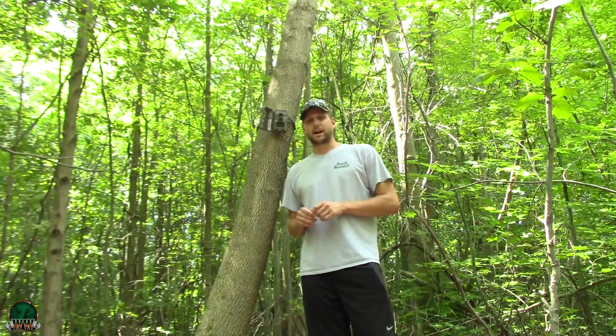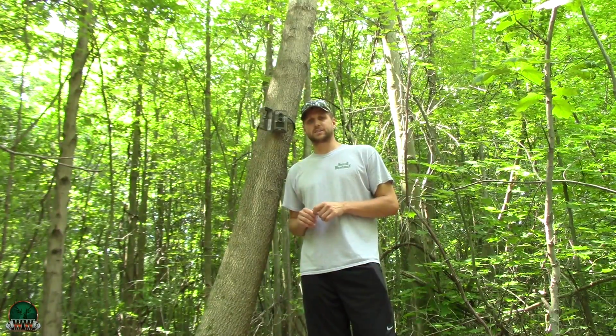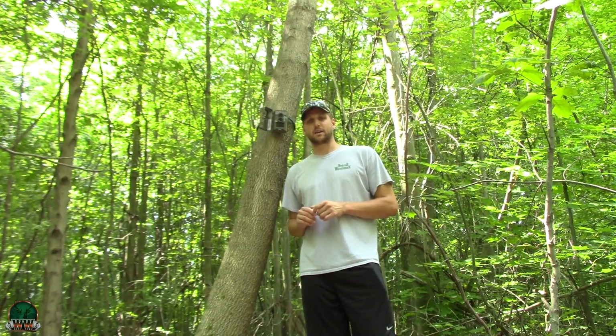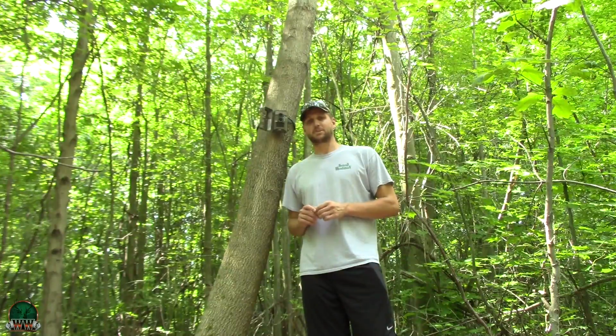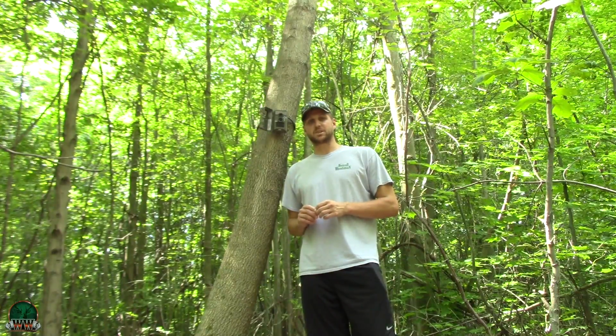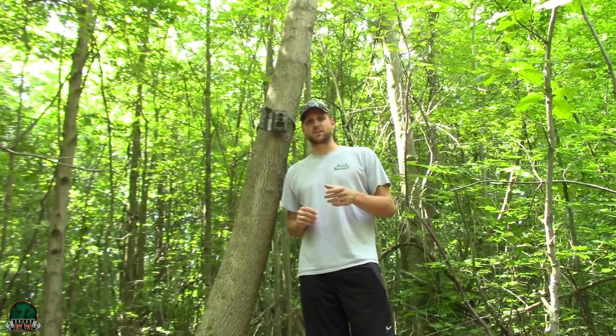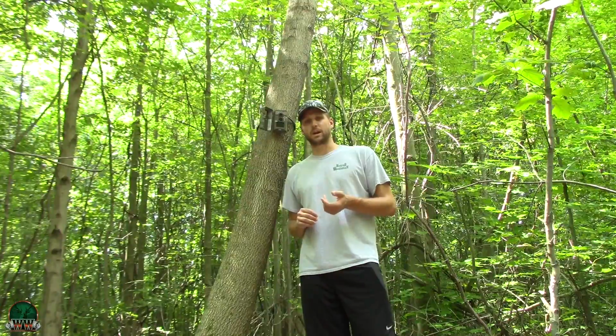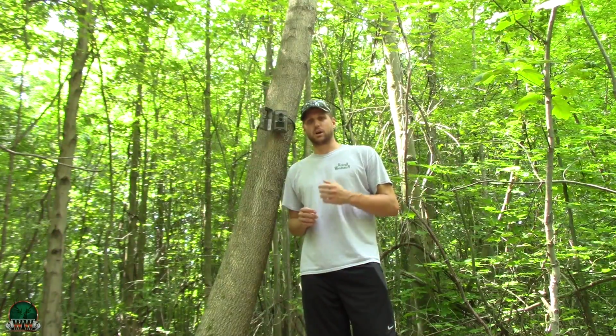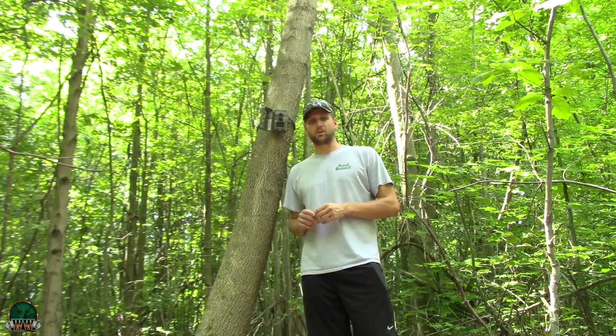One other tip that we really highly recommend that you utilize is a 2 or 3 shot camera burst if you have that option. It's a really nice option to get multiple pictures of the deer in case one's blurry or there's something in the way, and it's just something that might get you a little bit better picture of that giant buck you've been looking for.